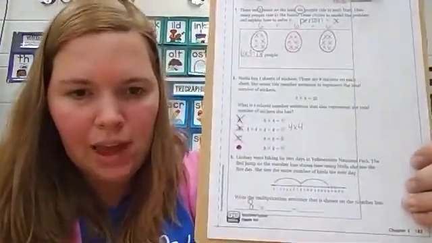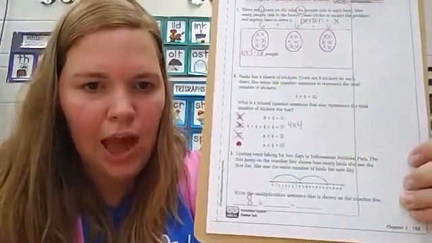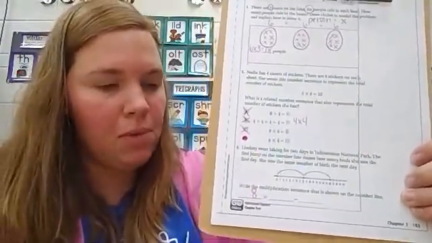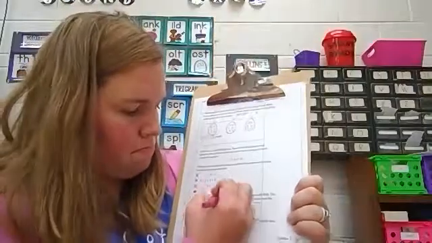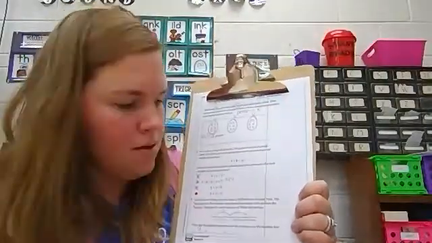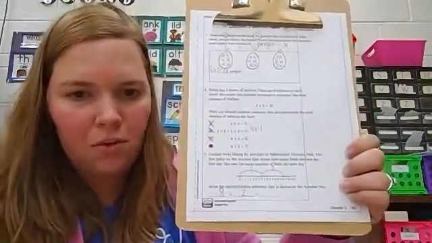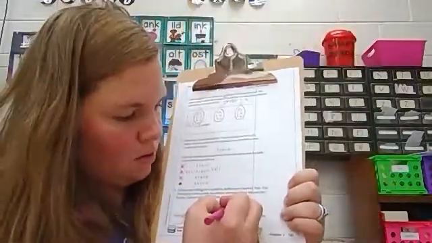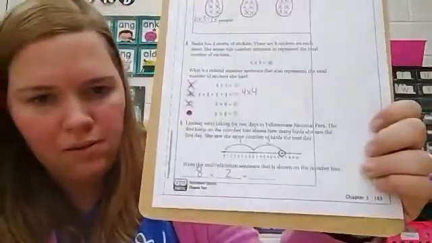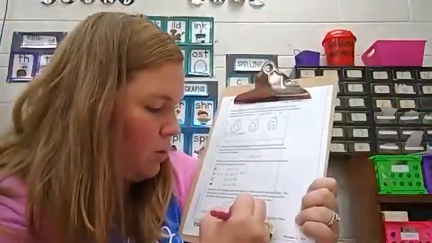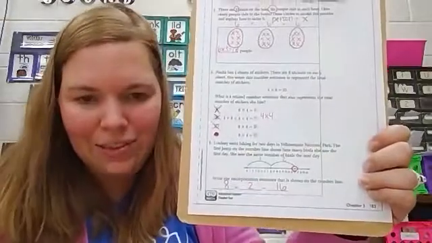And how many days was she at Yellowstone? How many jumps do you see? This would be the first day. This would be the second day. 8 times 2. Look at where you landed. 8 times 2 equals 16. That's the answer for number 3.